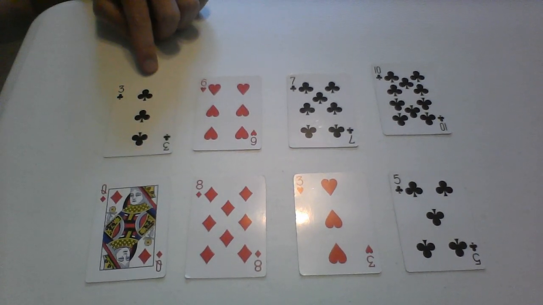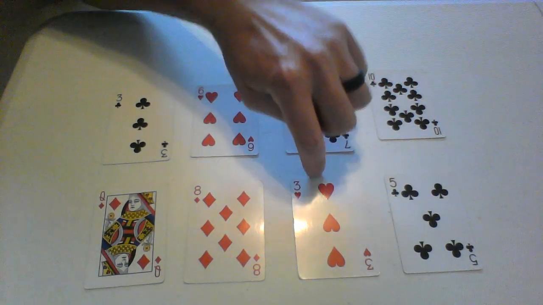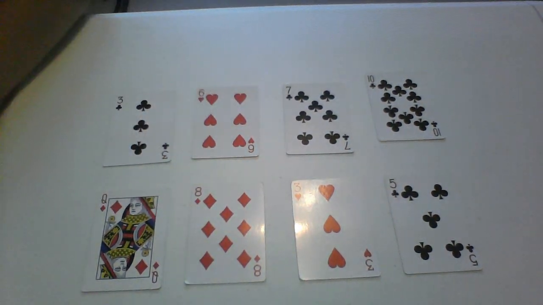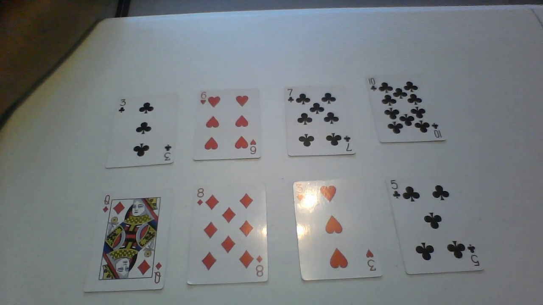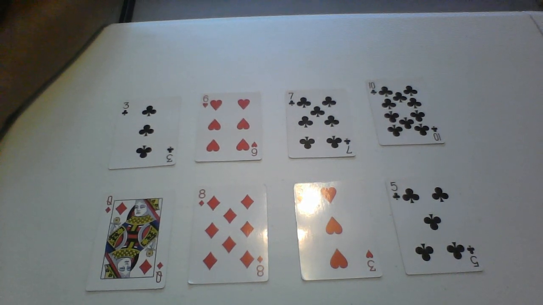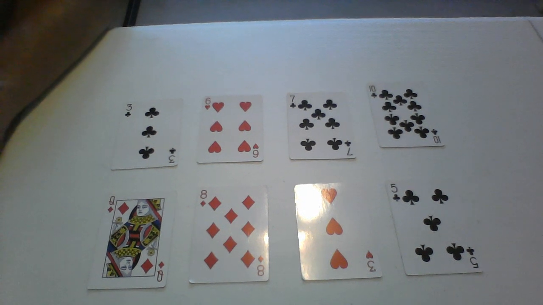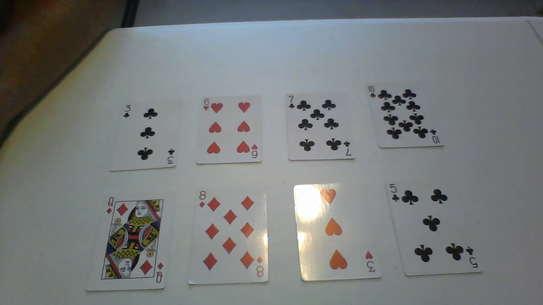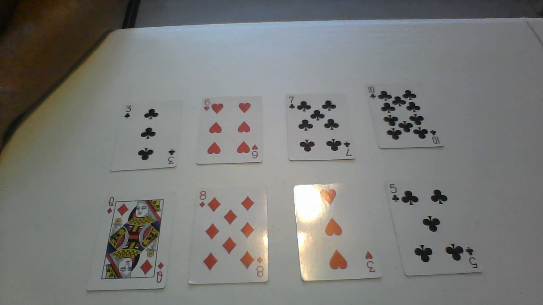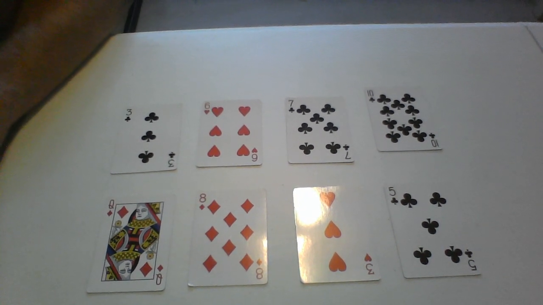So we got 3, 6, 7, 10, 5, 3, 8, queen. I would recommend pausing this, writing these down so you know which cards they are, so you don't have to try and memorize them. And then when you get onto Google Classroom, I'll have the questions and I'll say which set of cards equals whatever percentage, and you're going to just type in the fraction.